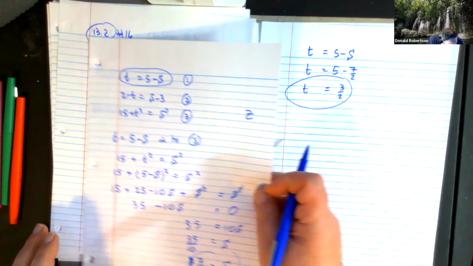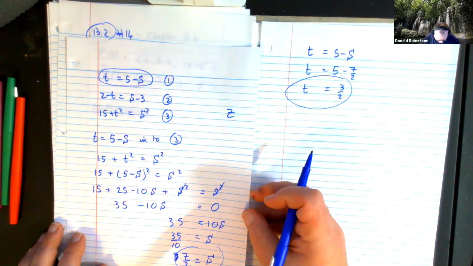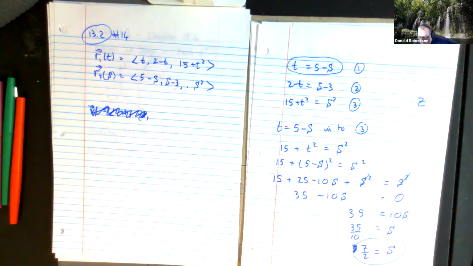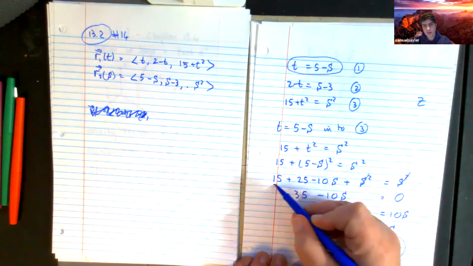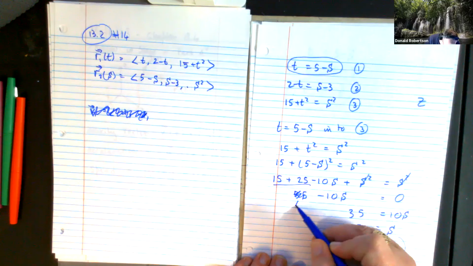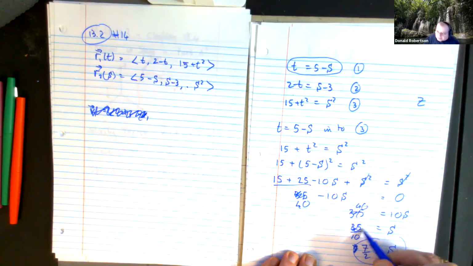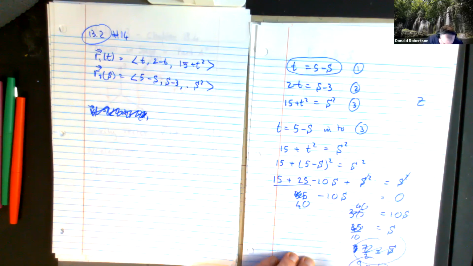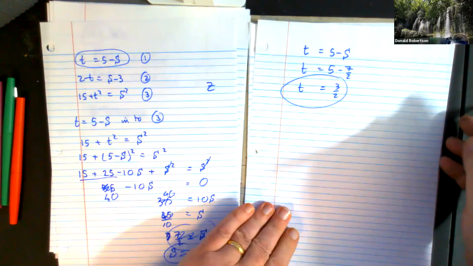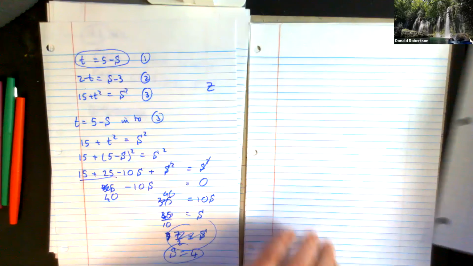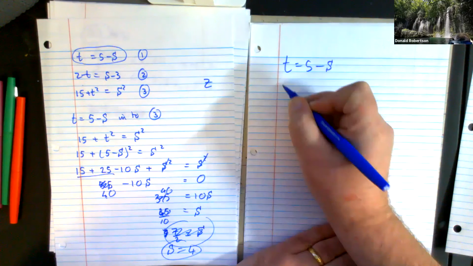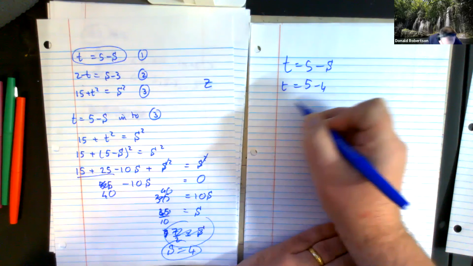I can see it. Does anybody see what I did wrong? Oh, yes. 4. 4. Now I'm happy. So t is 5 take away s. So t is equal to 5 take away 4. t equals 1. Now, actually, I didn't need to do that.